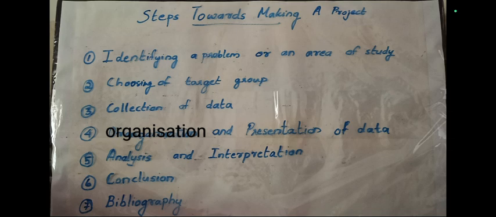Then the third step is collection of data. From the target group, we need to collect data. So the third step is collection of data. After collecting data, we need to organize and present the data properly. So the fourth step is organization and presentation of data.